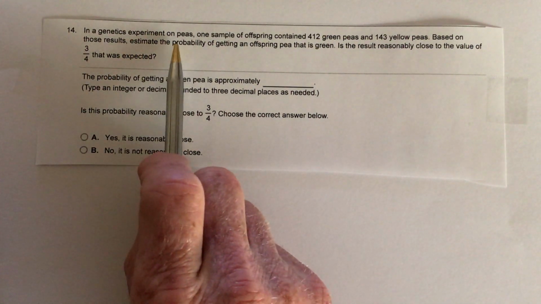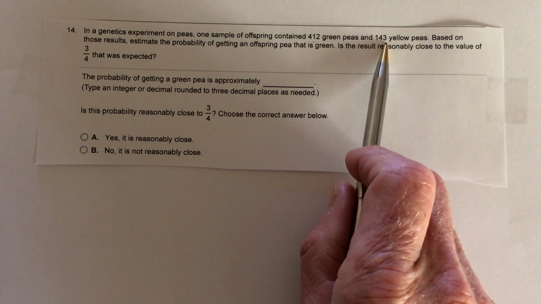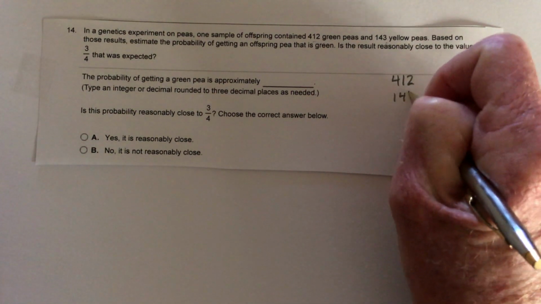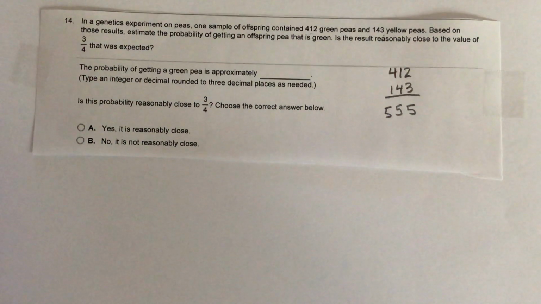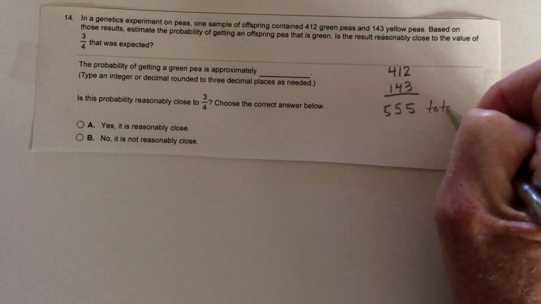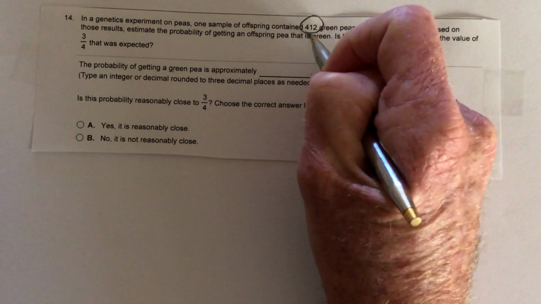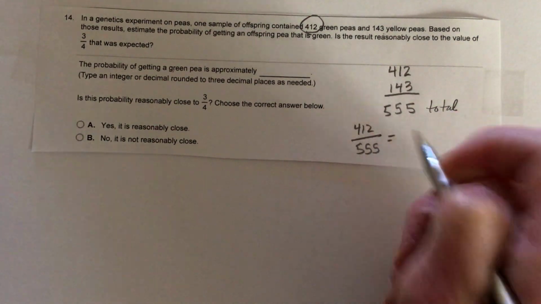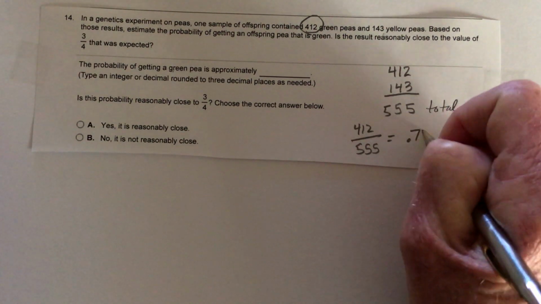A genetics experiment on peas, one sample of offspring had 412 green and 143 yellow. Well, the first thing I need to do is add those two to see what's the total. So that would be a 5, a 5. Oh, nice, it's 555. So this is the total. The probability of getting a green, so that would be 412 out of the 555. And I'll just do that on the side. 412 divided by 555. So that's a 0.742.